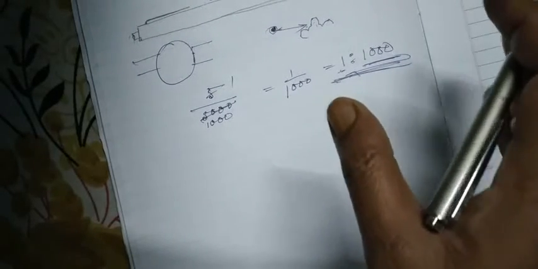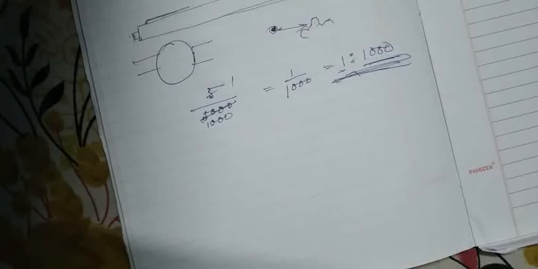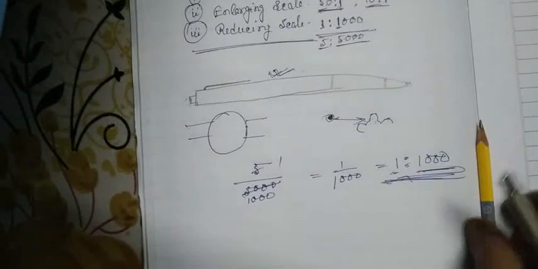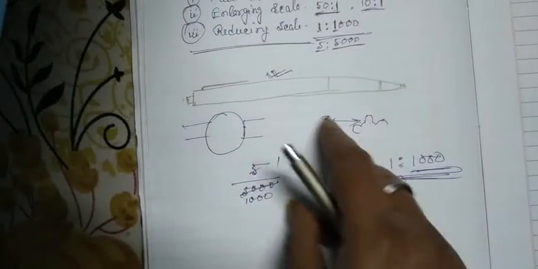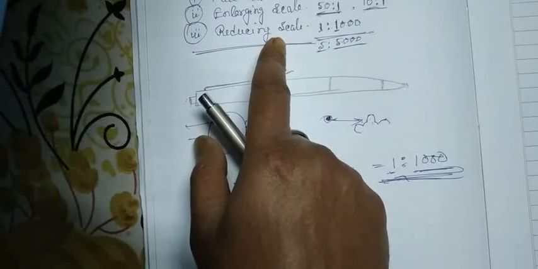Suppose any building or any big machine is there, we can draw it. If we take the original size of the building and want to draw it, then a building-size drawing sheet is required. But in practice, it is not possible. Is it possible? It is not possible. That's why we reduce the length, taking a reducing scale and converting it into the drawing size.